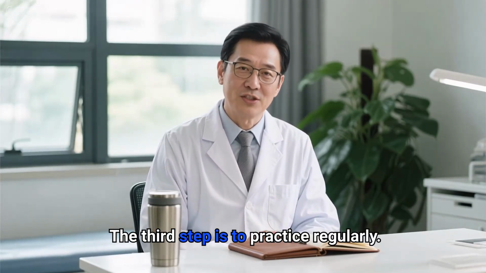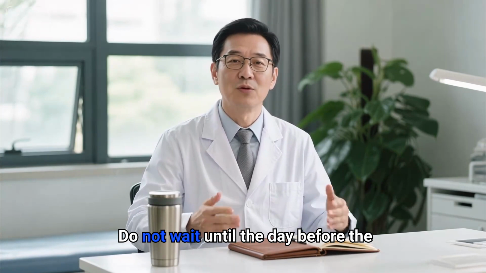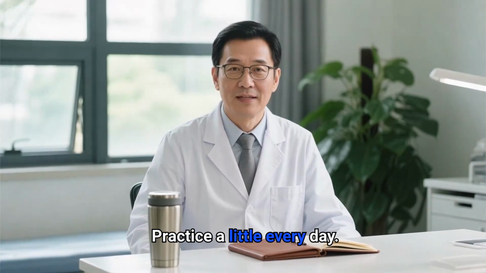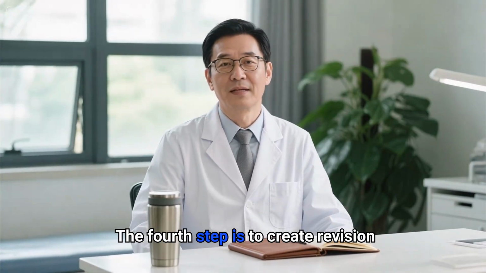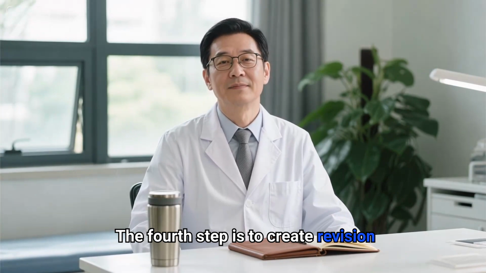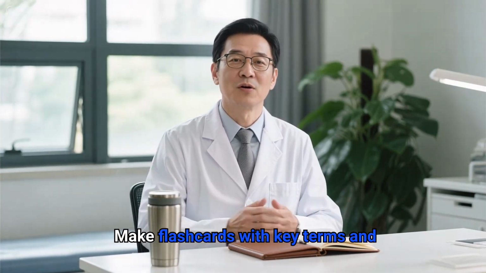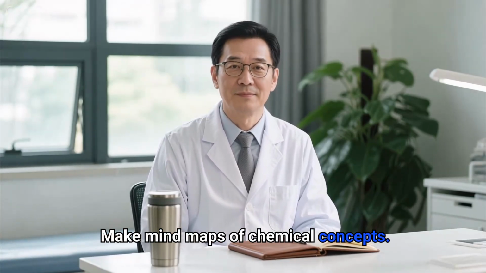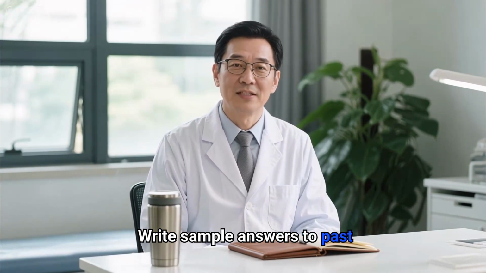The third step is to practice regularly. Do not wait until the day before the exam. Practice a little every day. The fourth step is to create revision aids. Make flashcards with key terms and definitions. Make mind maps of chemical concepts. Write sample answers to past questions.